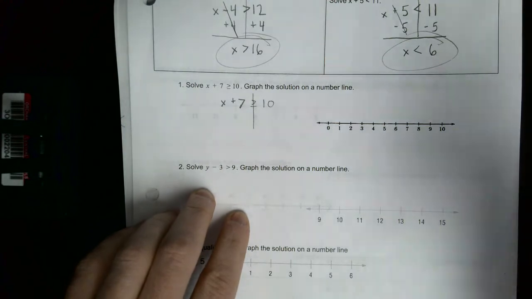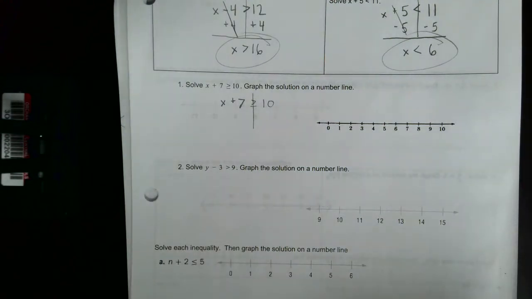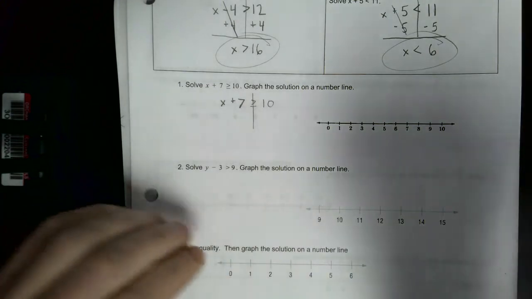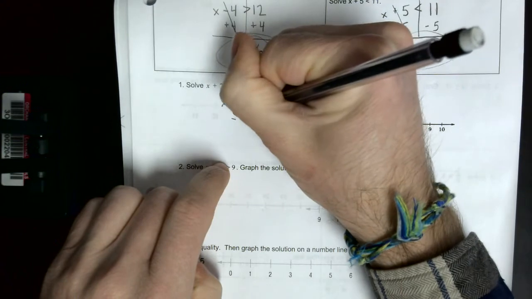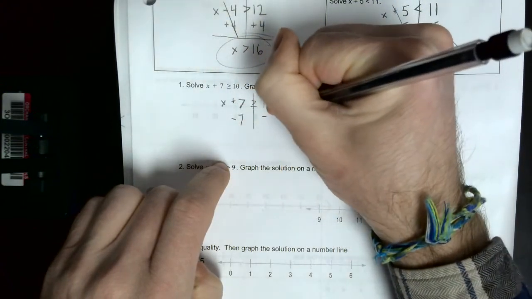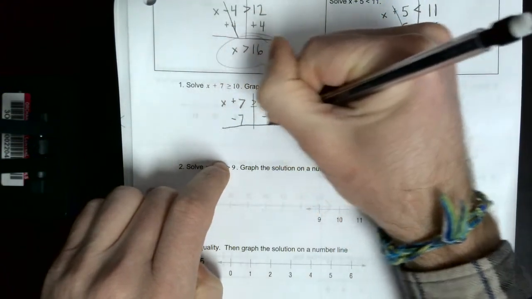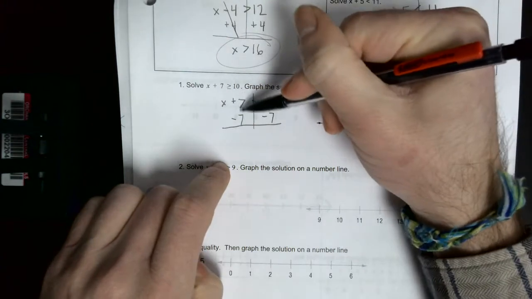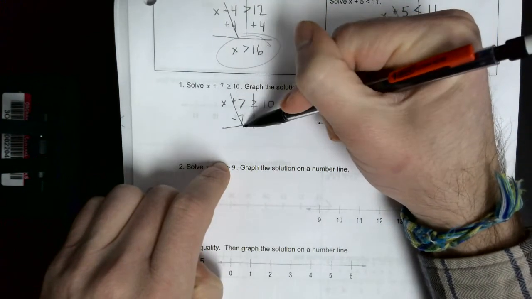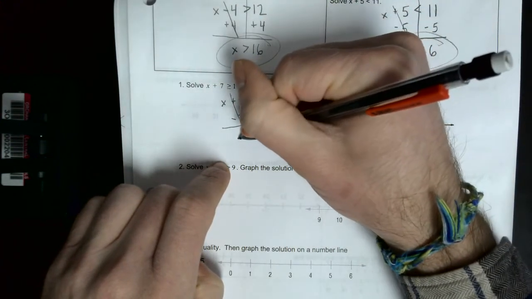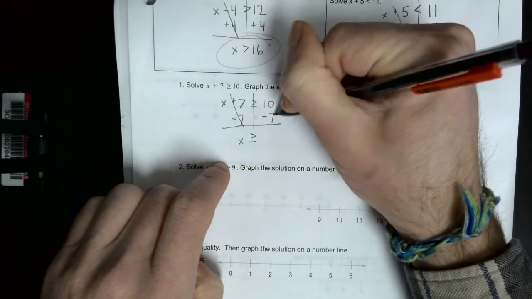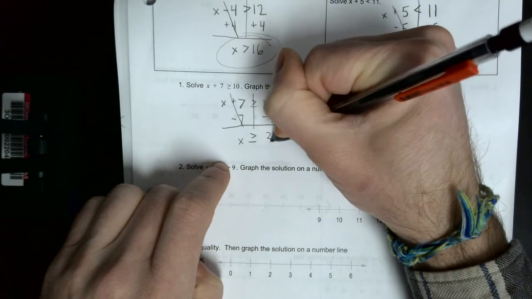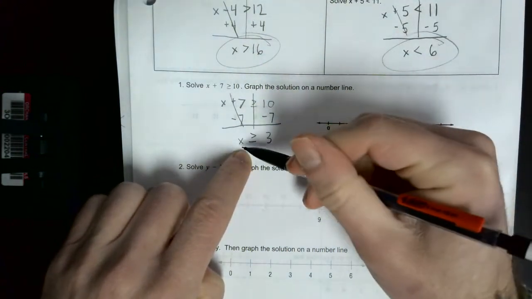We want to get the x by itself, so we shall subtract the 7 from both sides. We want to get the x alone. Minus 7 on this side, minus 7 on the other side. What happens to plus 7 minus 7? They're gone. And what we're left with is x is greater than or equal to 10 minus 7, which would be 3. So let's just double check that here.